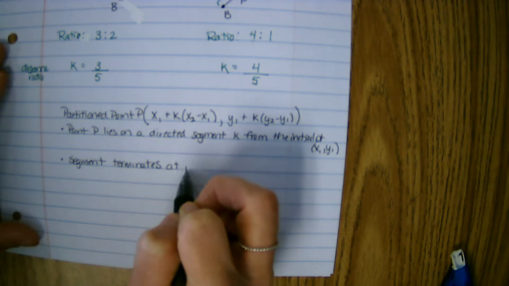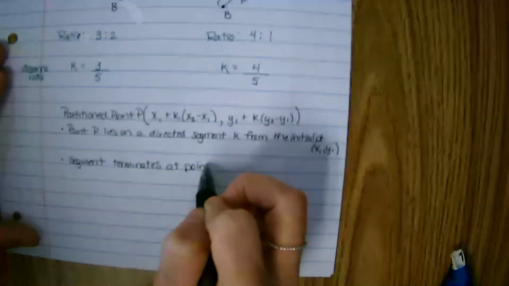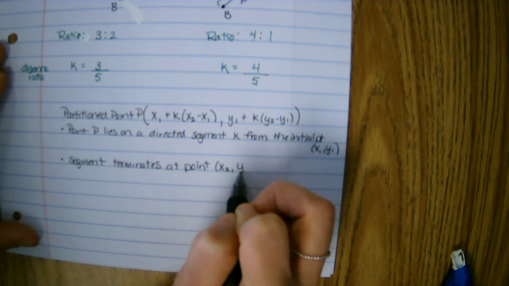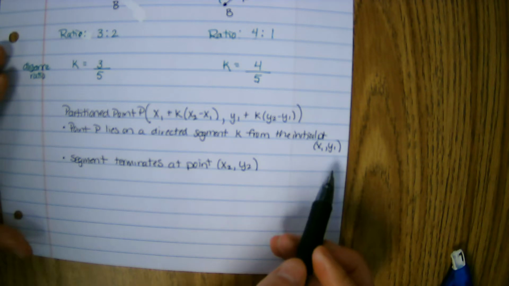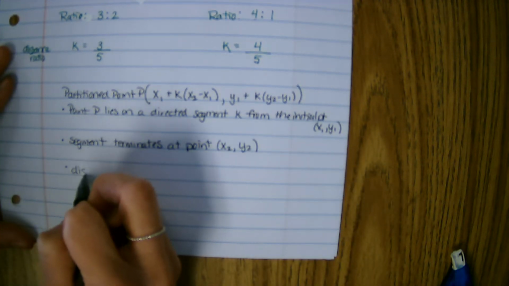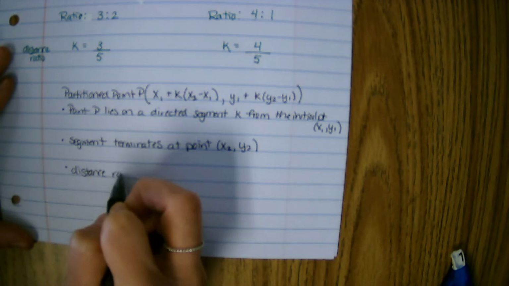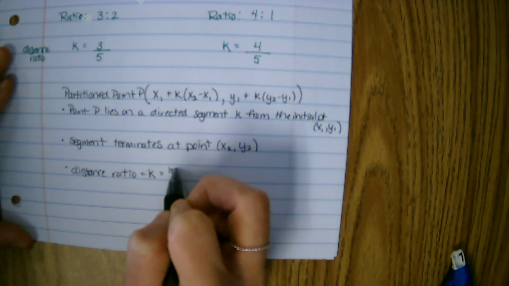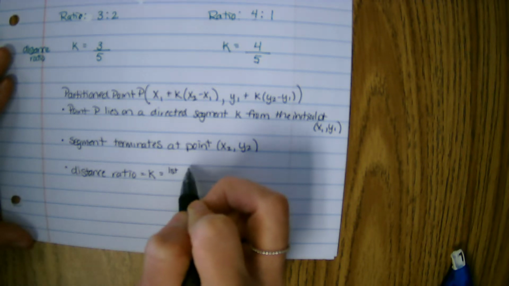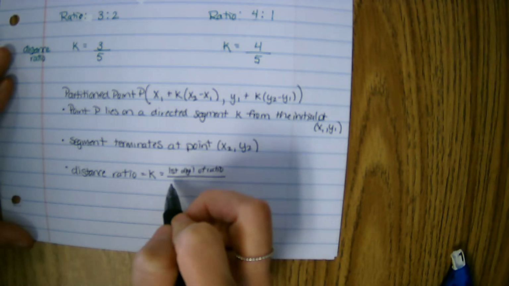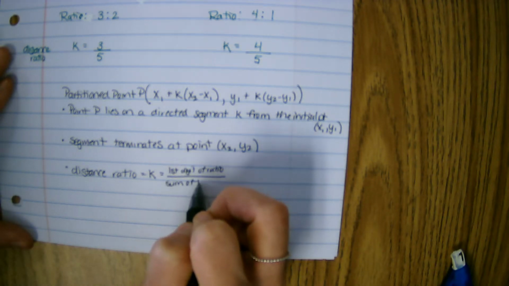Terminates at. So I said before it's like a ray in the fact that it goes in a certain direction, but it's a segment in that it has a beginning point and an ending point. So it starts at x sub 1, y sub 1 and ends at x sub 2, y sub 2. And again, your distance ratio, which we're calling K, you would take your first digit of the ratio, divided by the sum of both parts.